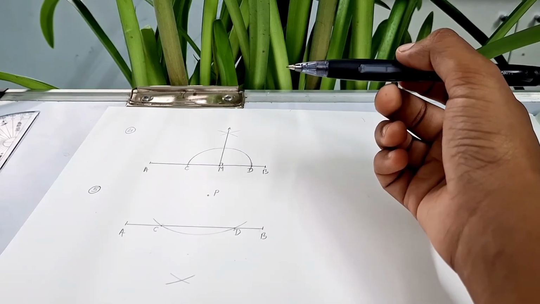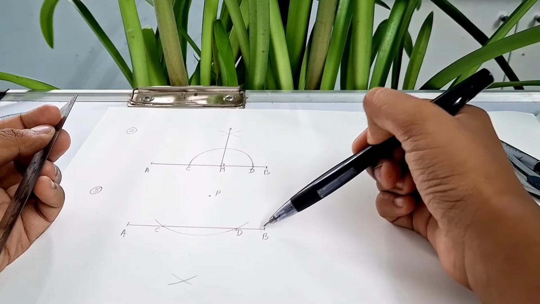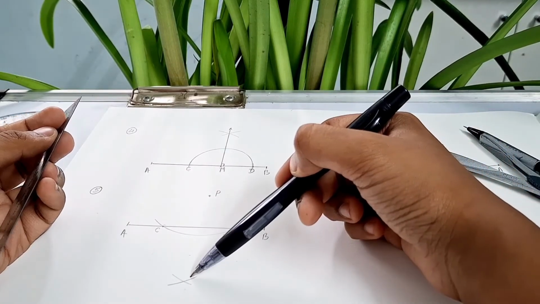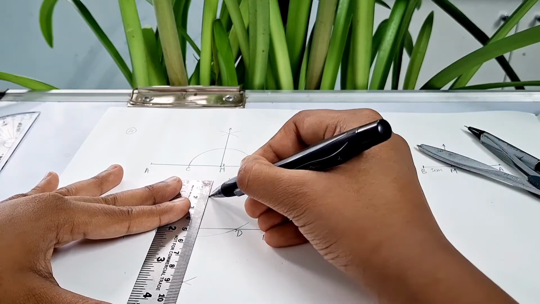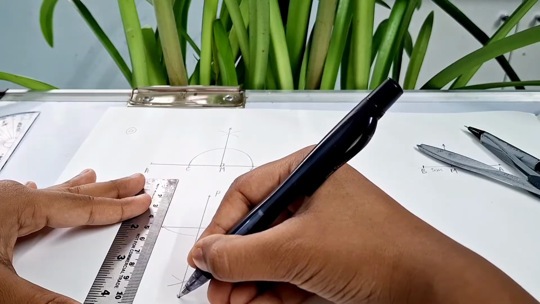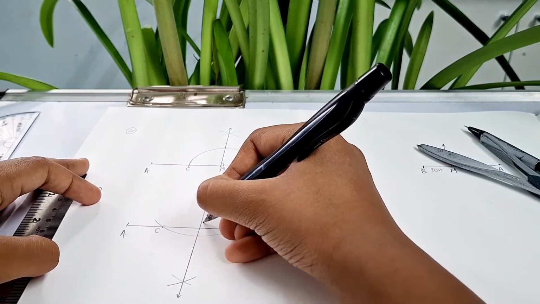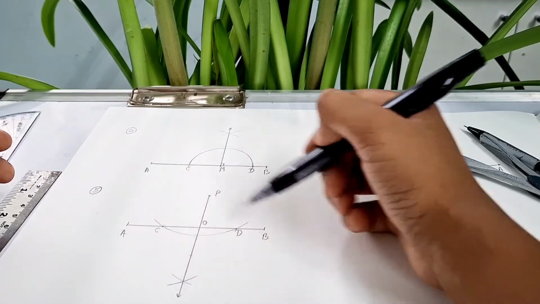While drawing your constructions, kindly keep your main lines a bit dark as compared to the arcs for proper presentation. Now we can easily join point P with the point of intersection of these 2 arcs. So this is the perpendicular line to AB.